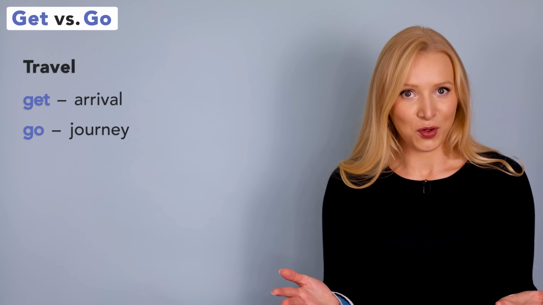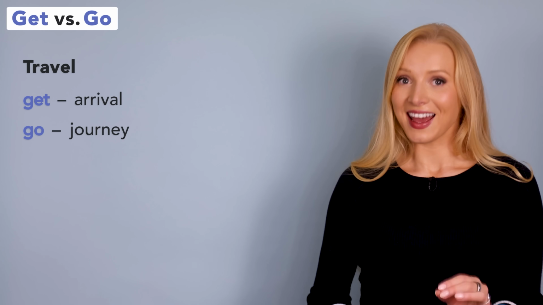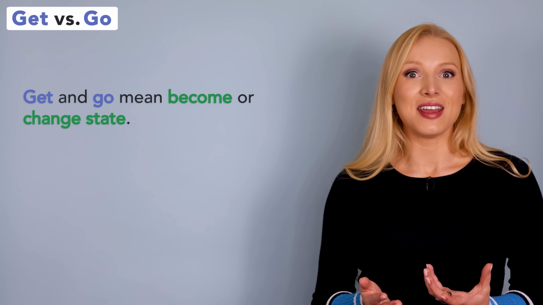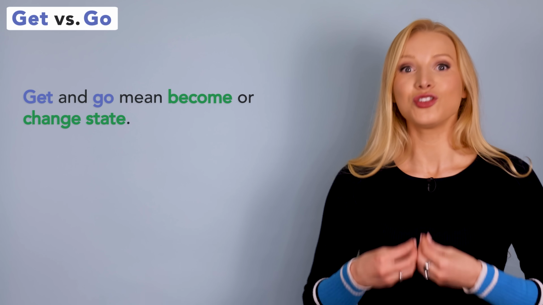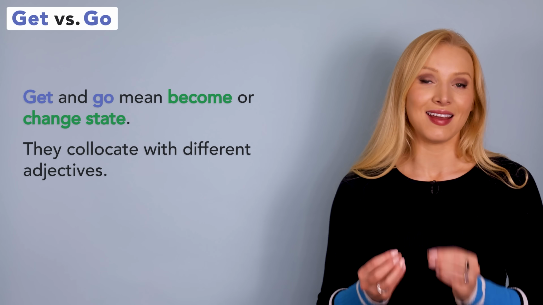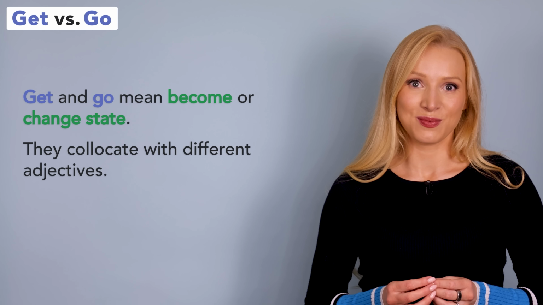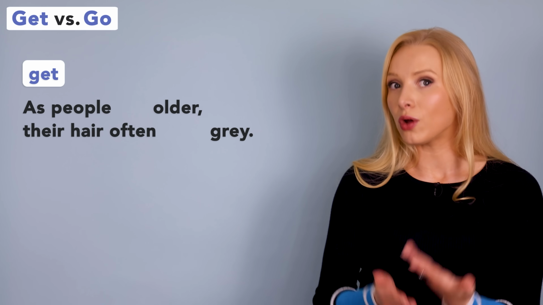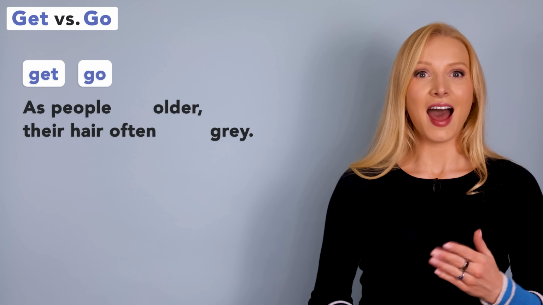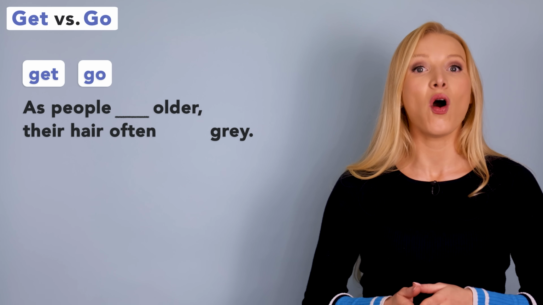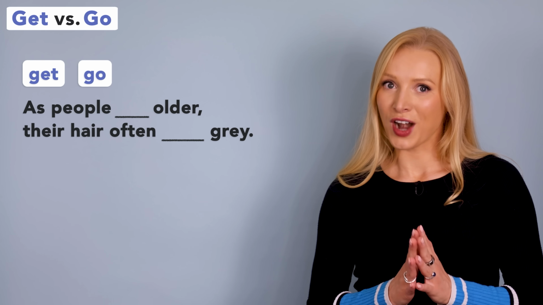That's not so difficult. But get and go have many meanings. They also mean become or change state. But with this meaning, they collocate with different adjectives. Look at this sentence and choose get or go to complete the gaps. As people older, their hair often grey.